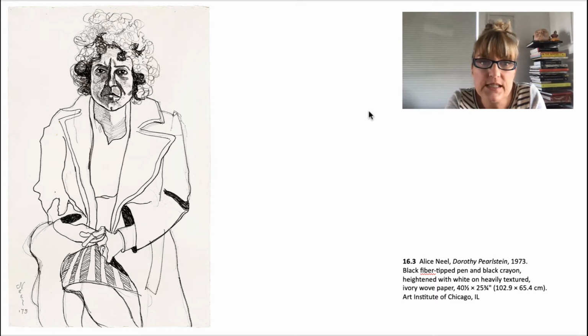And so you see that there's a high level of detail and a really sort of direct stare from the sitter. And then a little bit more generalized, a little bit more kind of looser line work in the hair and the clothing. But really distinct ways of handling the media depending on what she's trying to depict. So the clothing feels a certain way, the hair feels a certain other way, and the flesh itself feels another way.